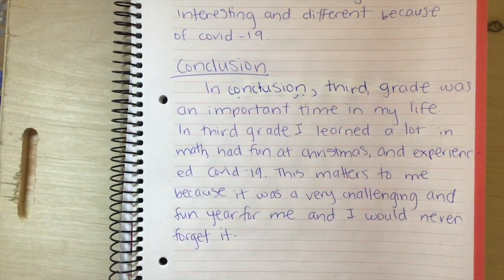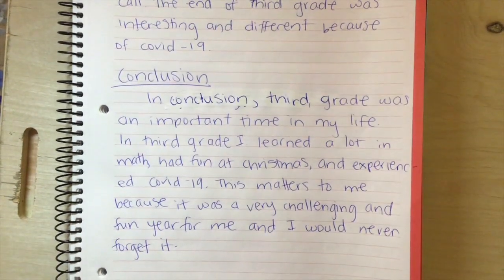All right, in conclusion, third grade was an important time in my life. In third grade, I learned a lot in math, had fun at Christmas, and experienced COVID-19. This matters to me because it was a very challenging and fun year for me, and I will never forget it. Yay! I am done with my essay. Yay! Now you need to go type your own conclusion.